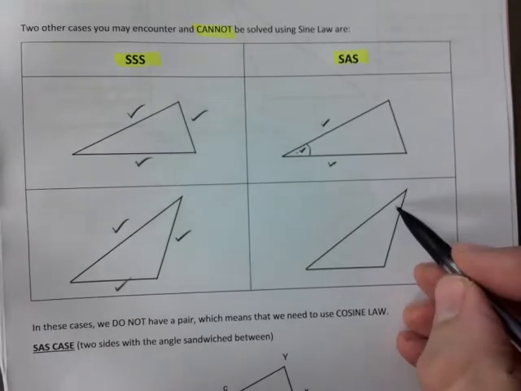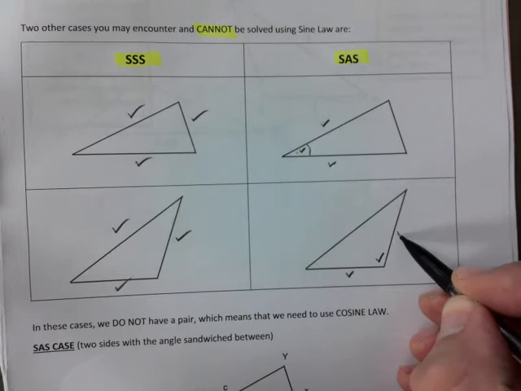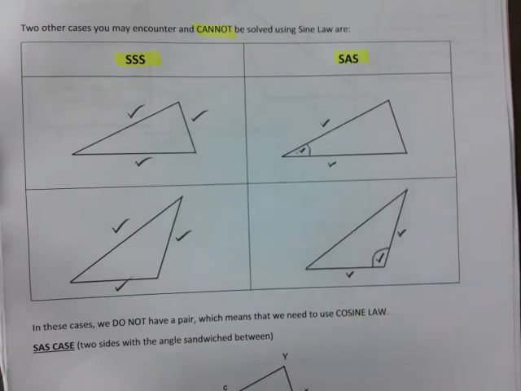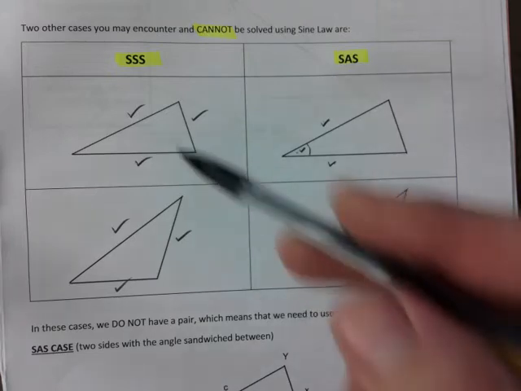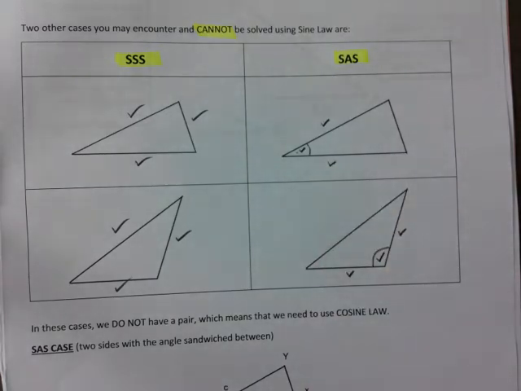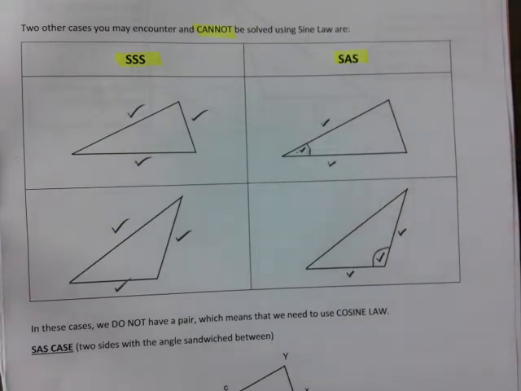So let's do this one. This is the angle, and they would give us these two sides here. That's also a side, angle, side scenario. The side, side, side is a dead giveaway, cosine law. This one, you might have to think a little bit about it, but as soon as you realize the angle is in between, then you know it's cosine law as well.